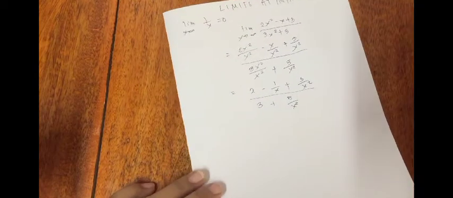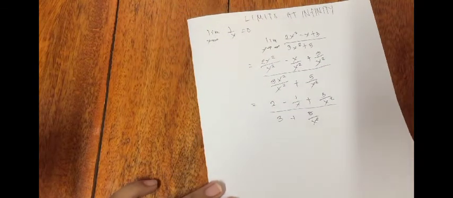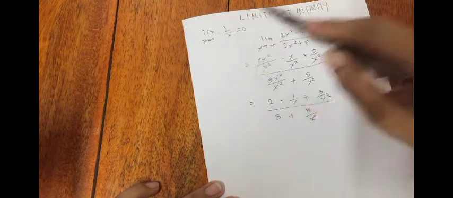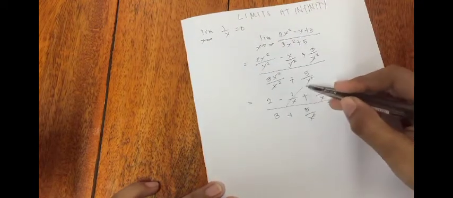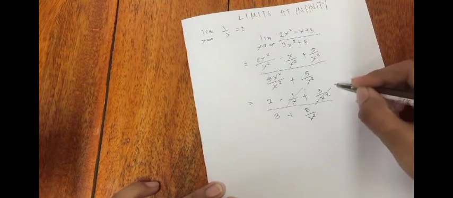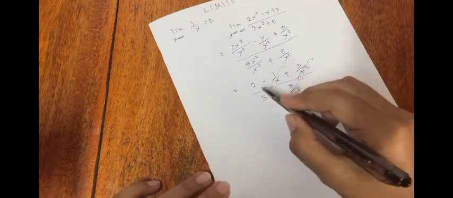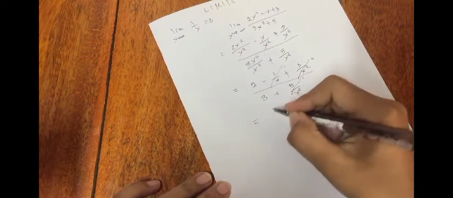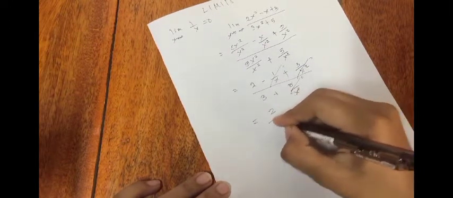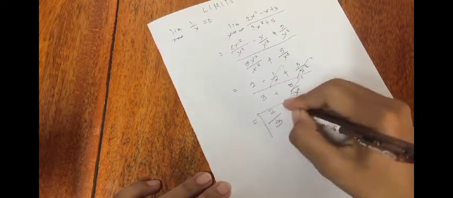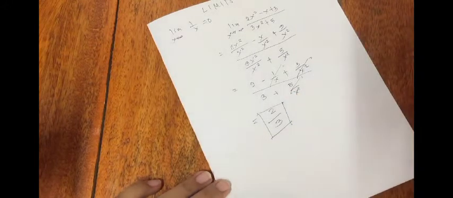So, dito na ngayon papasok yung special theorem natin. So, dahil gagamitin natin to, makakancel na to, is equal na 0, to 0. So, ang natira na lang ay 2 and 3. So, our final answer is 2 over 3. Yan.